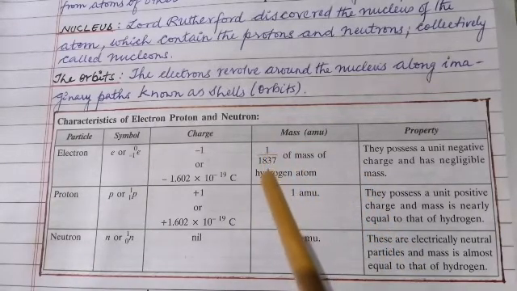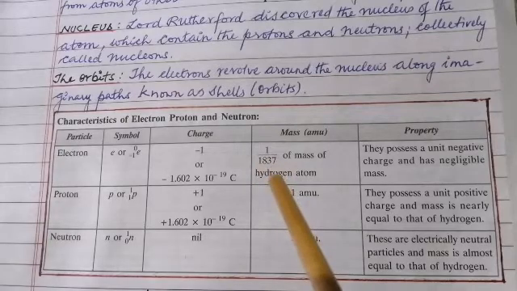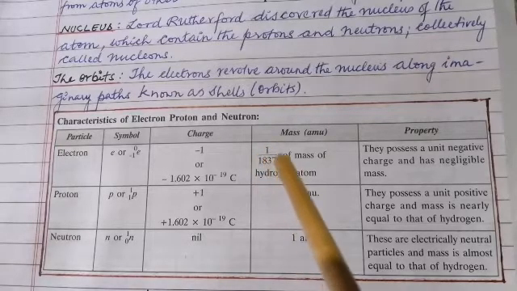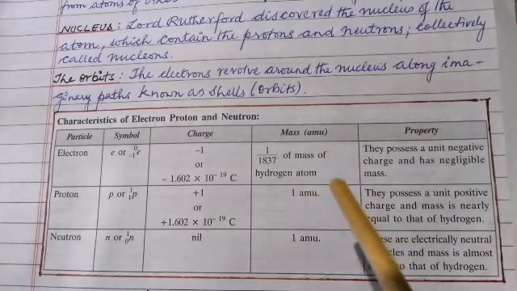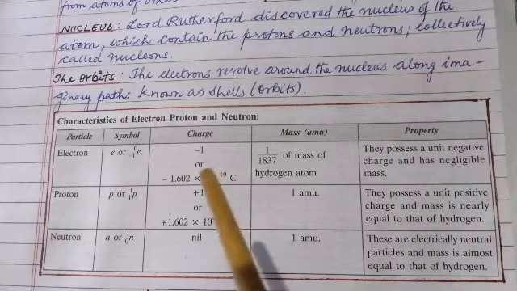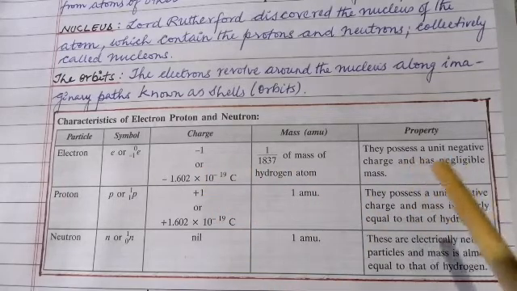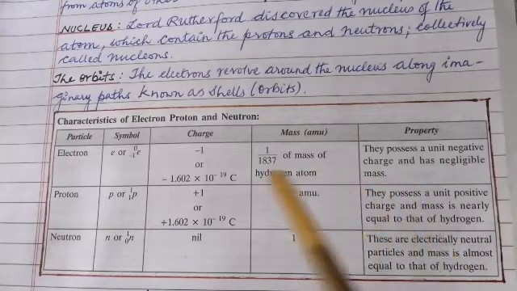That is 1 upon 1837 the mass of a hydrogen atom. In some books, you'll come across 1 upon 1840 of the mass of a hydrogen atom. Now, what are the properties of an electron? They possess a unit negative charge and have negligible mass.